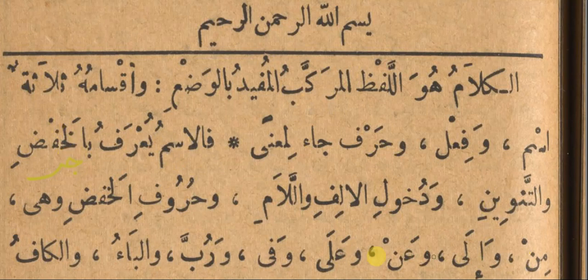So this only happens for nouns. All these letters only go with nouns. If you see any one of these meaning letters, which all have meanings like from, to, and so on, they can only attach to nouns. So if you see one of these, you know the word that comes after it is a noun. That's another distinguishing mark for nouns. But I left this for last because it takes more explanation.